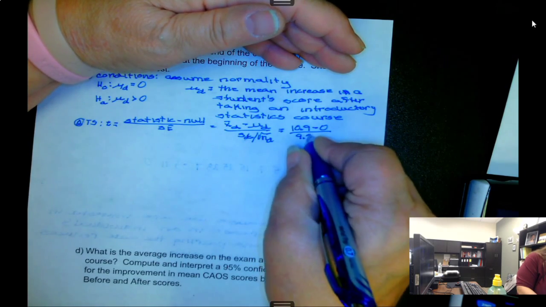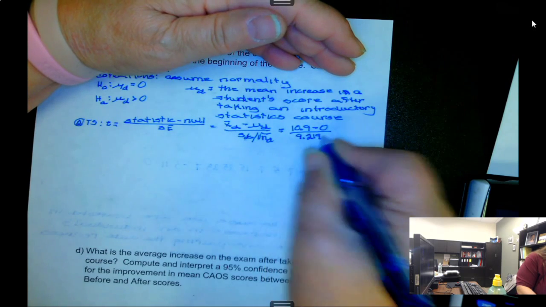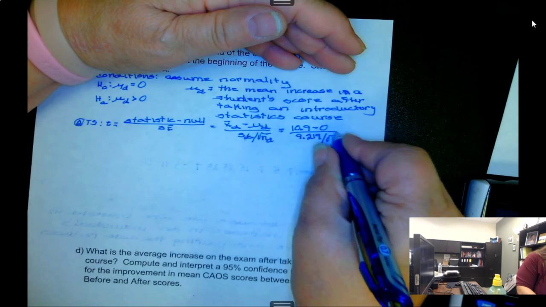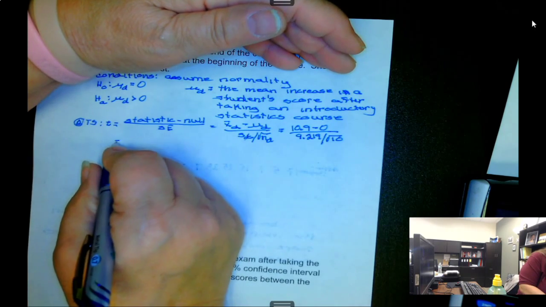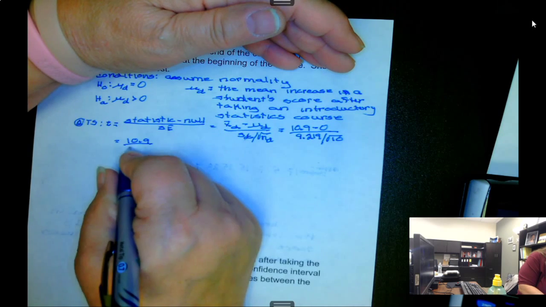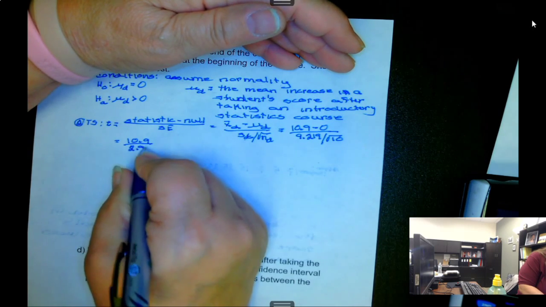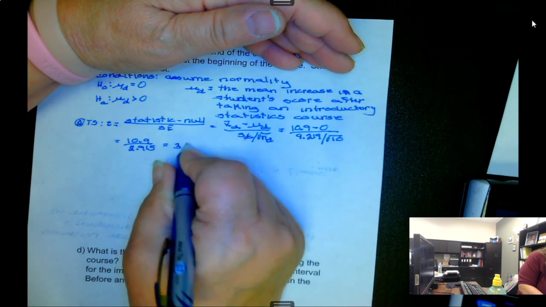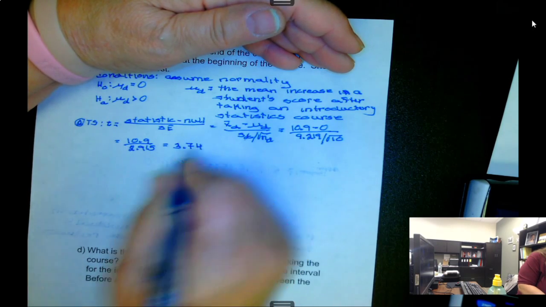Our s sub d is 9.219 divided by square root of 10, which gives us 10.9 divided by 2.915, which is 3.74.